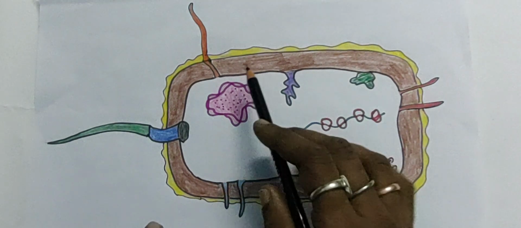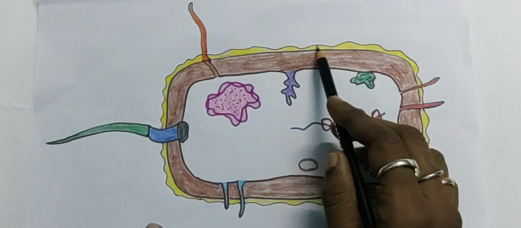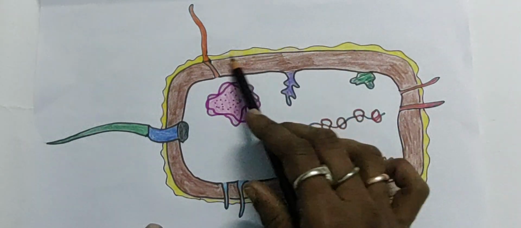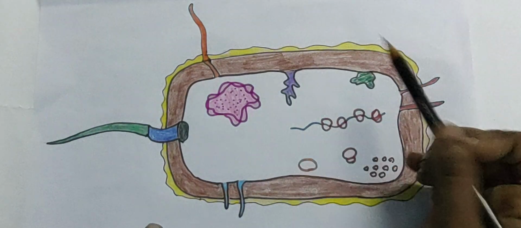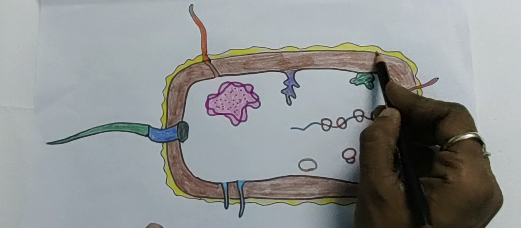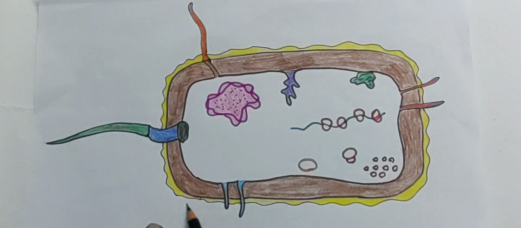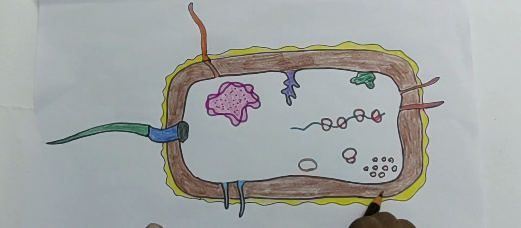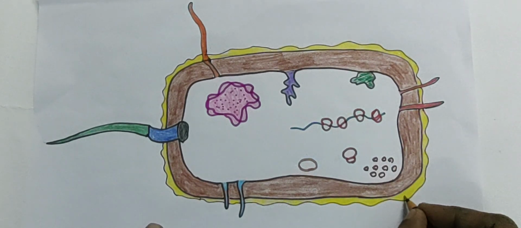The outermost covering is a layer that I have separated by yellow color. This layer surrounds the bacterial cell. This part is called the glycocalyx.